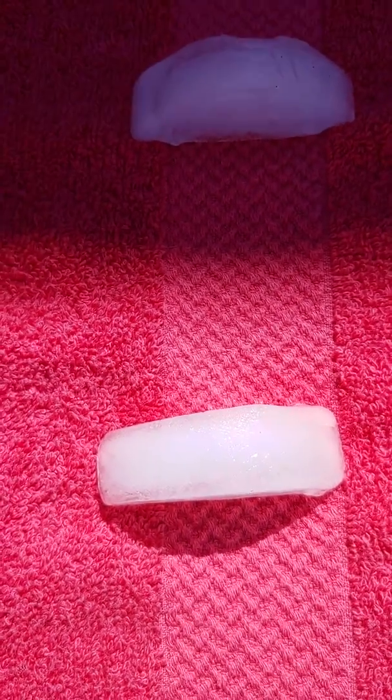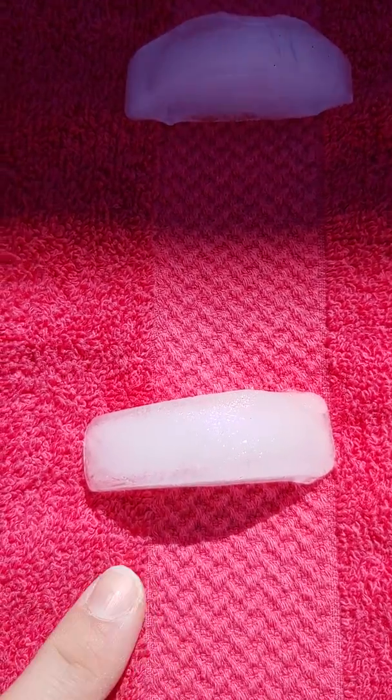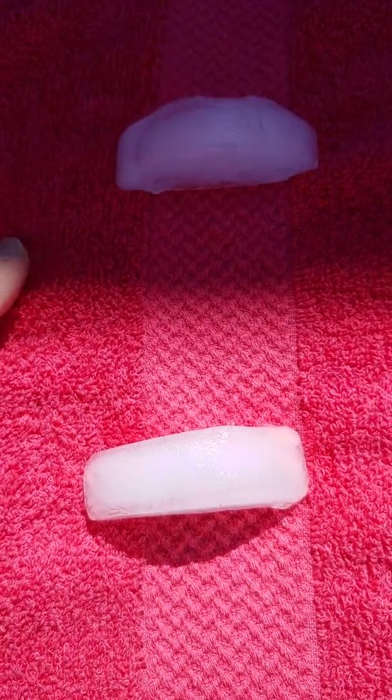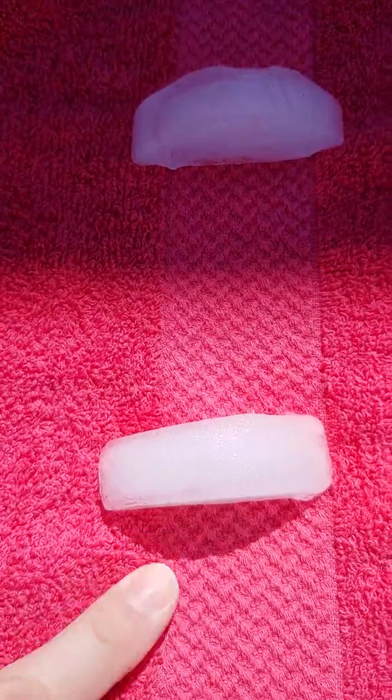So if we were to have this where we came back an hour later, this one should be close to being a puddle, whereas this one would still be in its ice form, more so than the one in the sunlight.